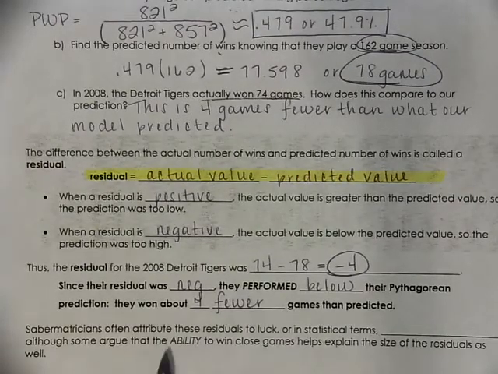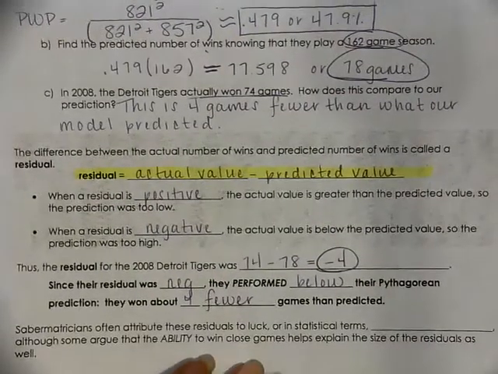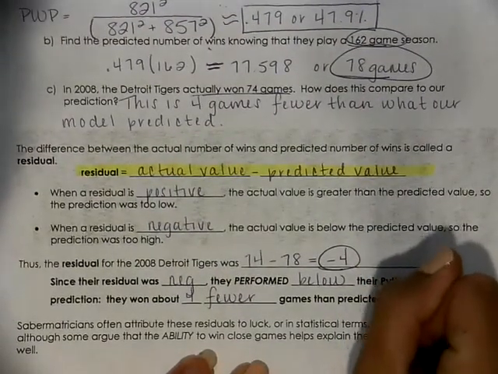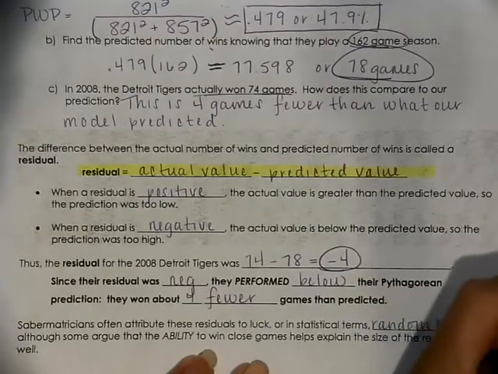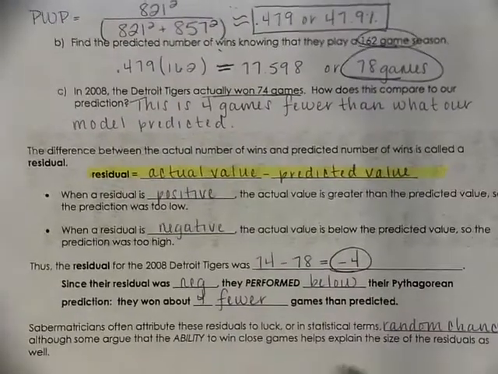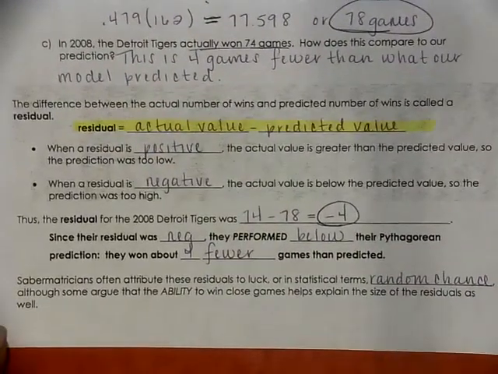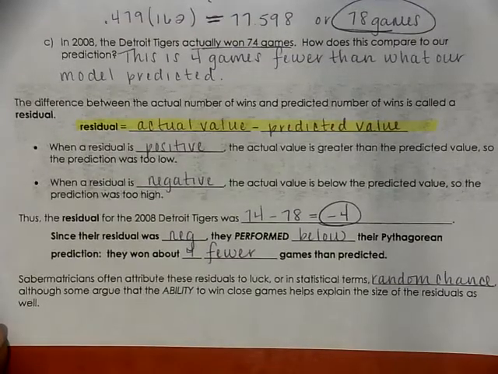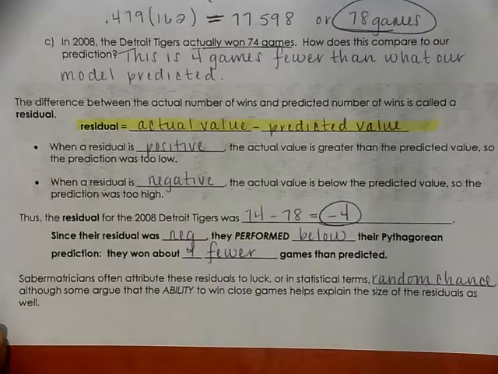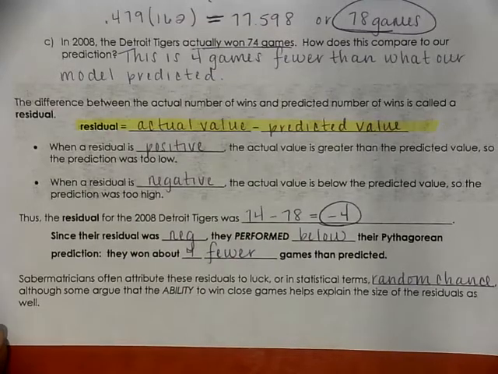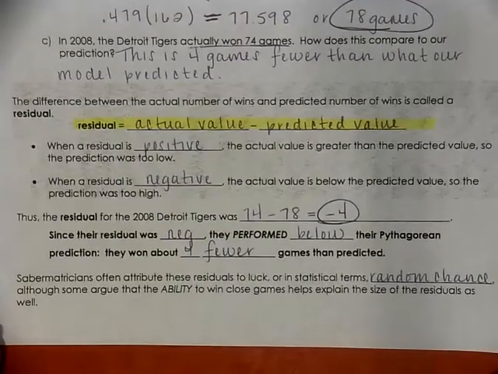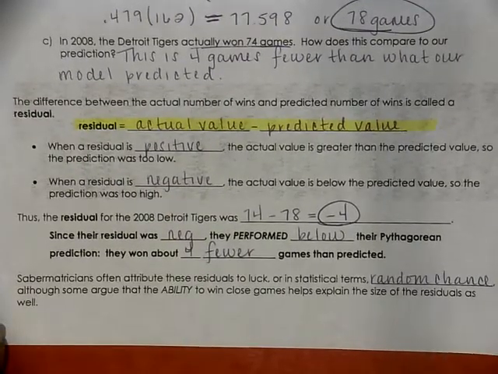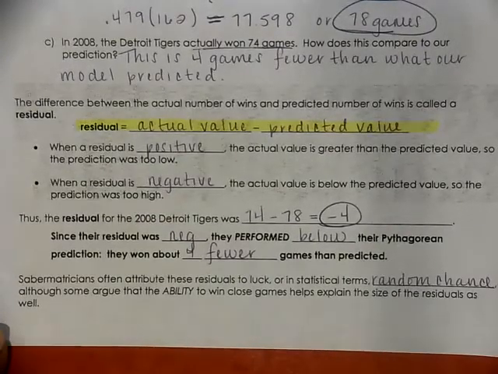Now, sabermetricians often attribute these residuals to luck, or in statistical terms, random chance. So they're saying the only reason why this residual isn't 0 is because the Tigers lost some games that they should have won. They went into extra innings, there were errors made. I'm sure some of you, if you've played sports, have lost some games that you should have won, okay? Although some argue that the ability to win close games helps explain the size of the residuals as well.